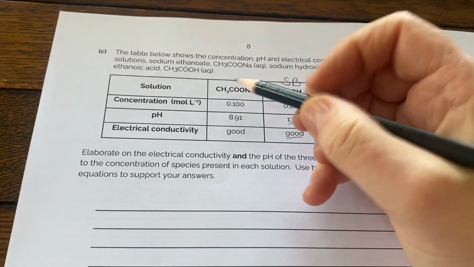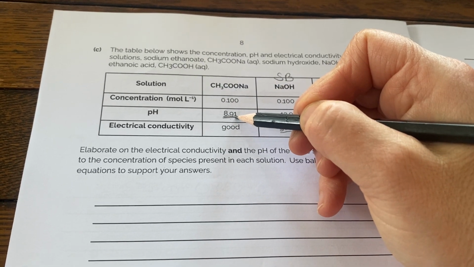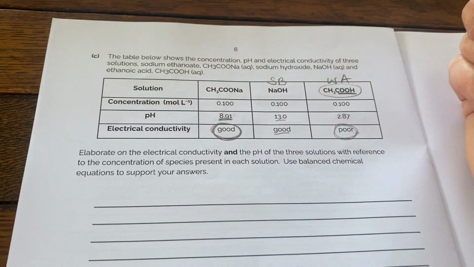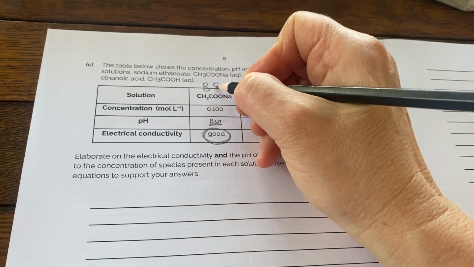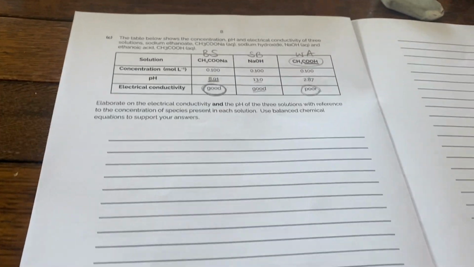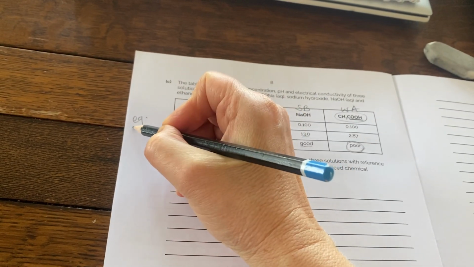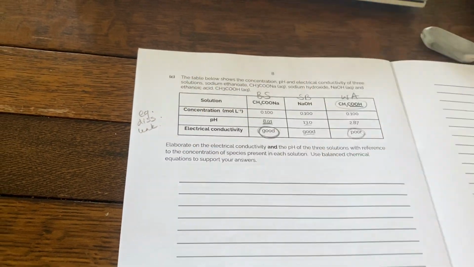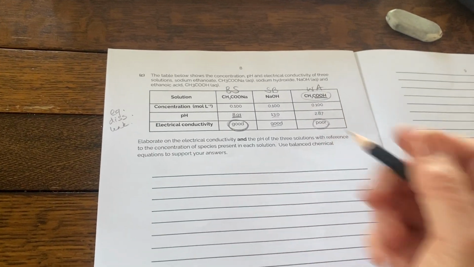This here, pH is basic, but not very basic. So you might think it's a weak base, but it's a good conductor. So weak things can't be good conductors. This is a basic salt. All right, so we are going to start with equations. We are going to talk about the dissociation, and we're going to link that to the 2 properties. So I'm going to start with the weak acid.